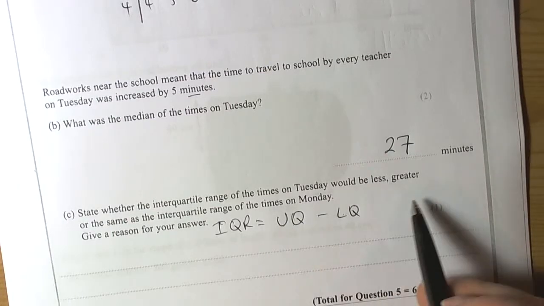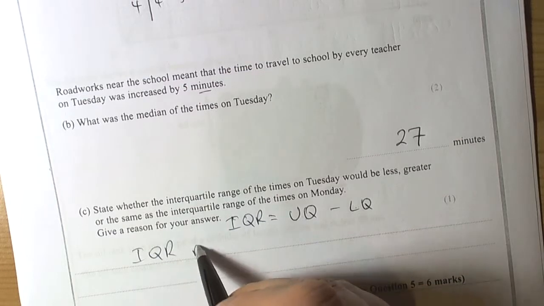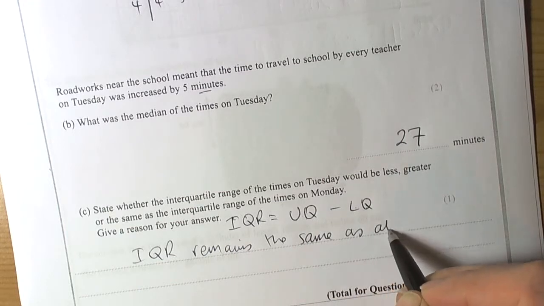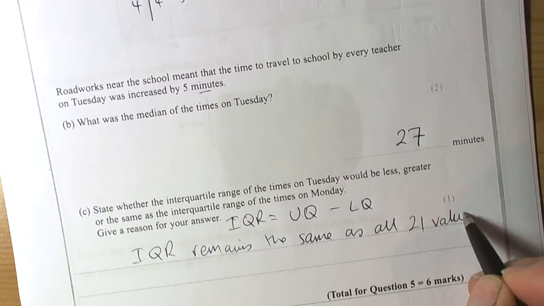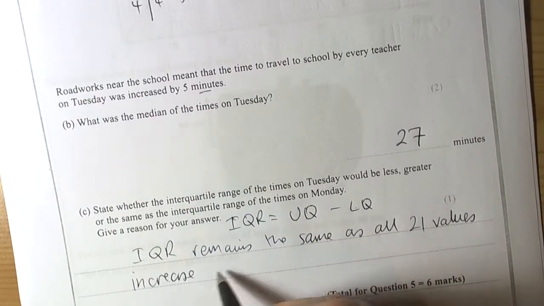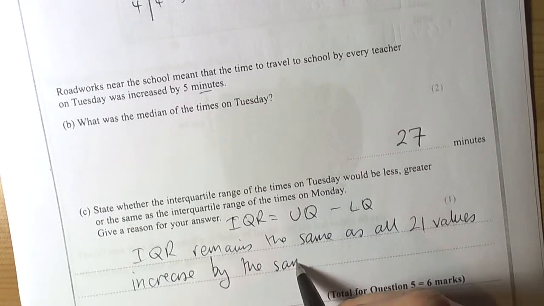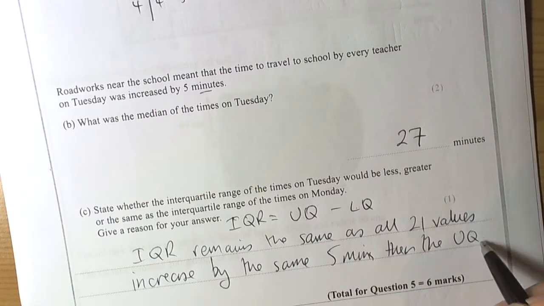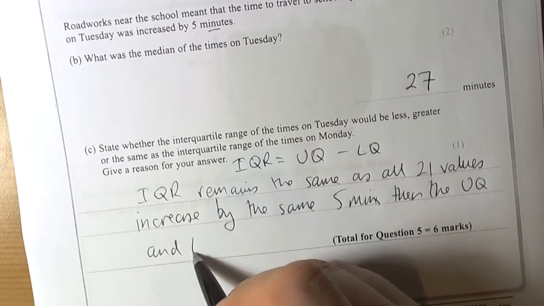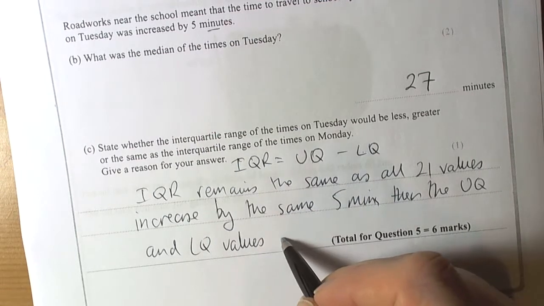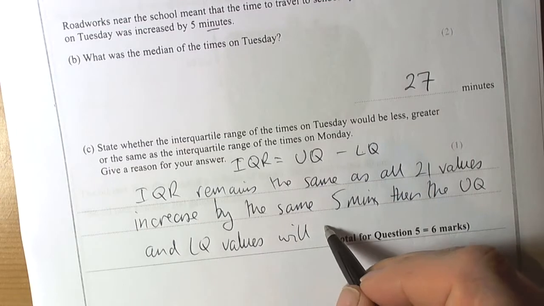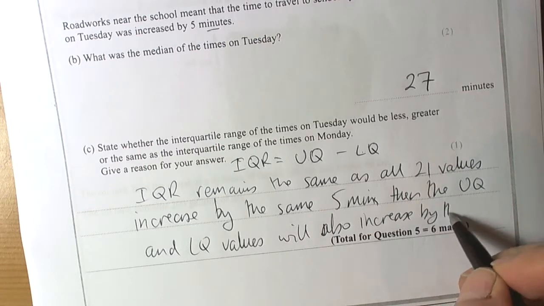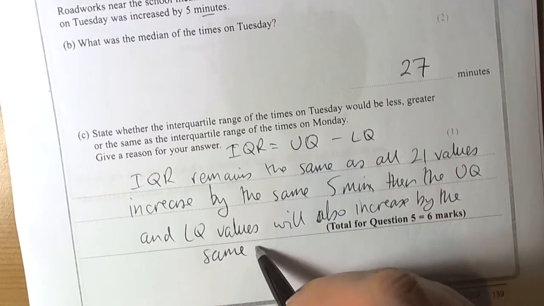So the answer is that the interquartile range remains the same, as all 21 values increase by the same 5 minutes, and the upper quartile and lower quartile values will also increase by the same 5 minutes.